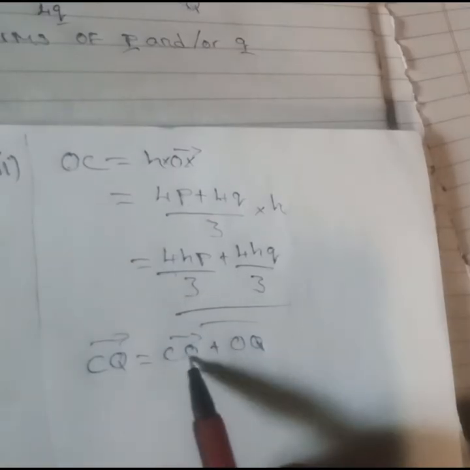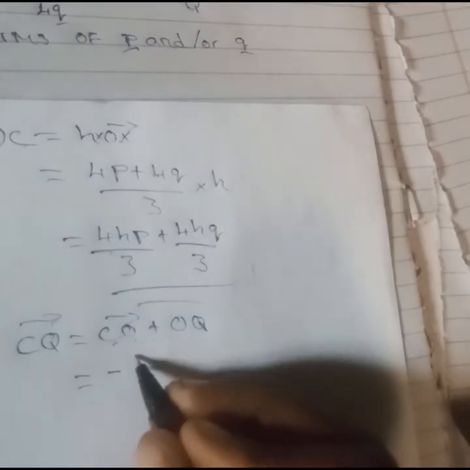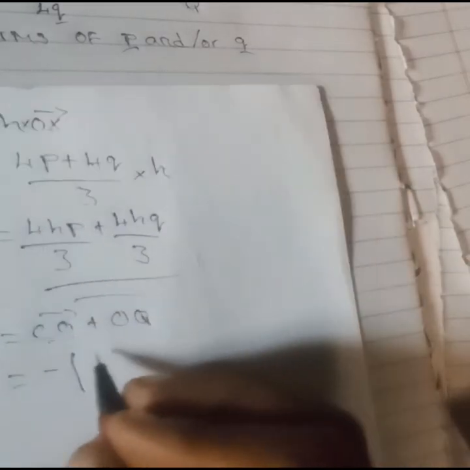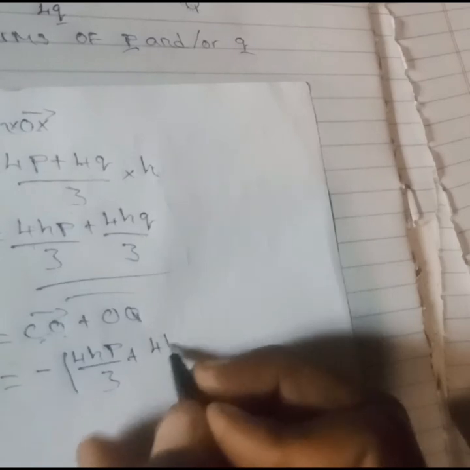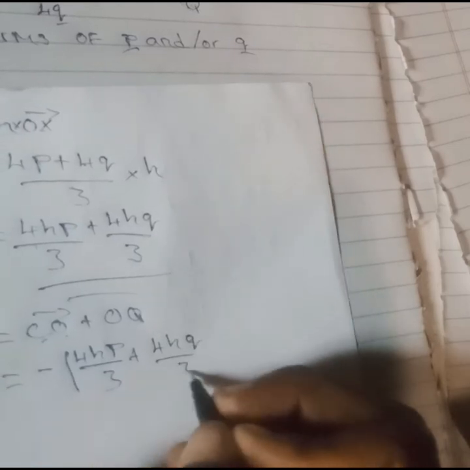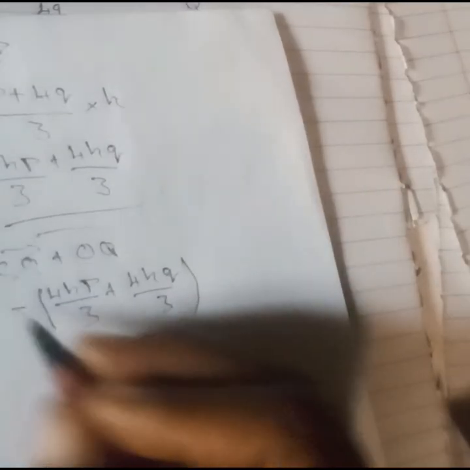So here we have OC, but here we are going to CO. So we are going to introduce a negative sign to OC to have CO. So what is OC? Negative OC. So I'm going to put the brackets here: 4HP over 3 plus 4HQ over 3. Then we are going to multiply everything in brackets with a negative sign.